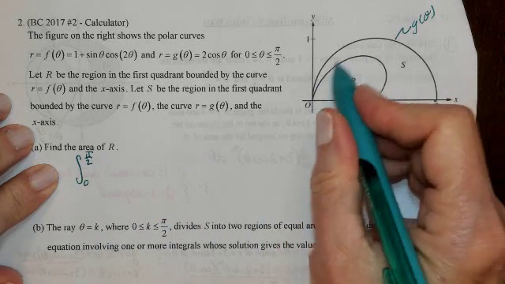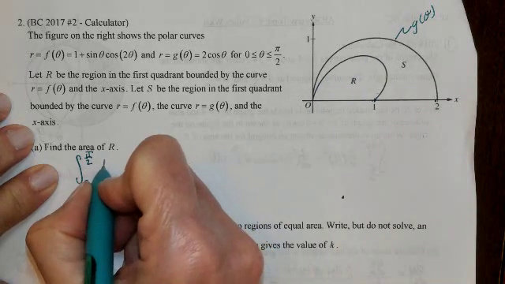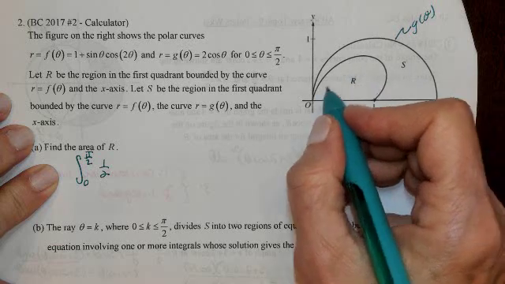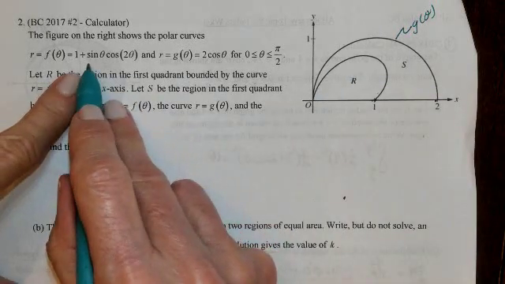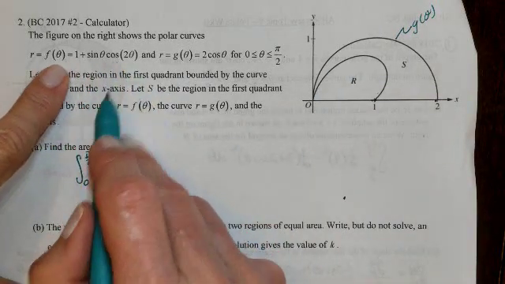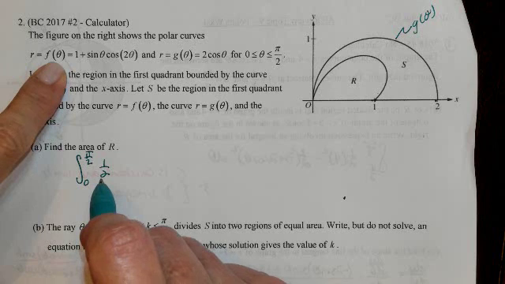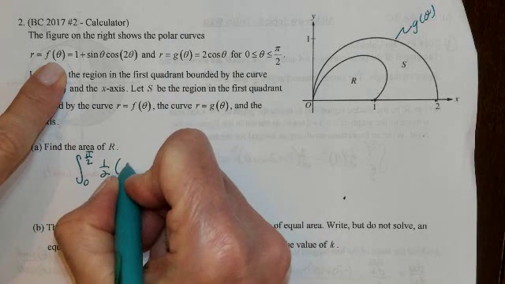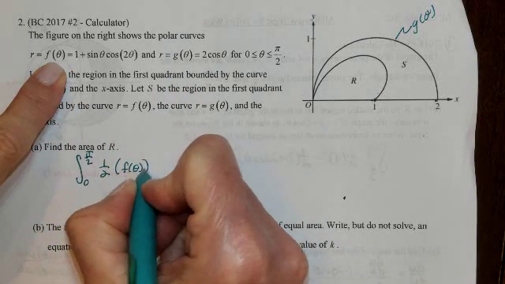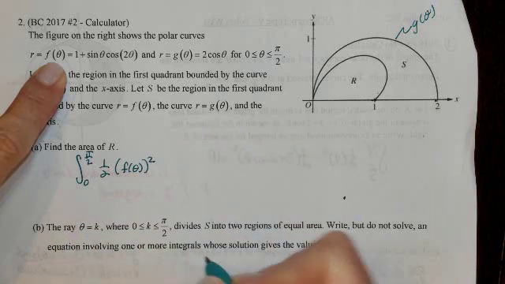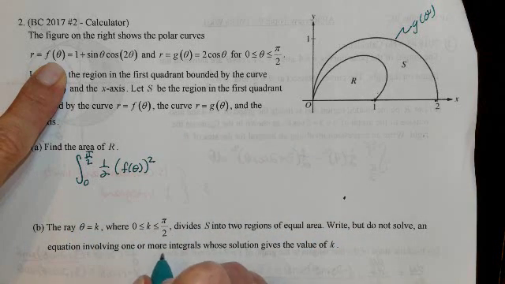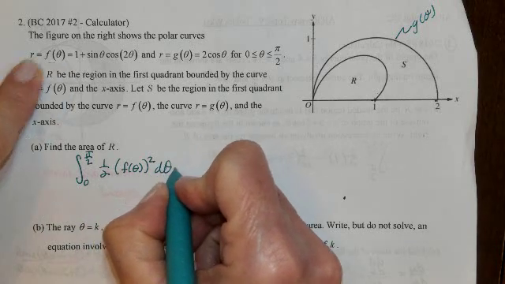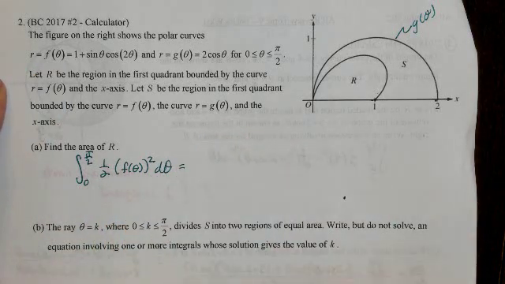of just our R curve. So it's 1/2 of just our f curve. 1/2 of, and if you want to, you can rewrite this out, or since they were nice enough to give us f and g, we could just say f of theta squared. You could even just say f squared, and that's fine. Don't forget your 1/2 d theta. And then that goes in our calculator.